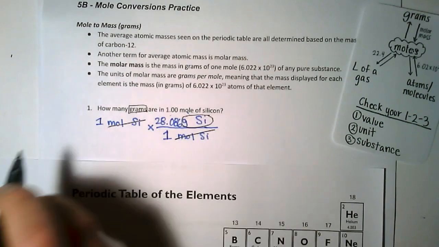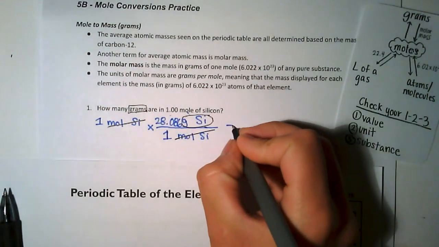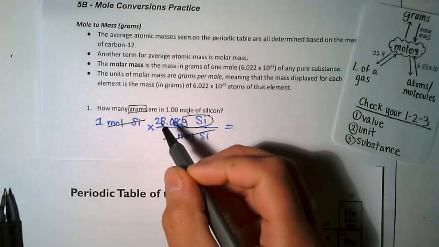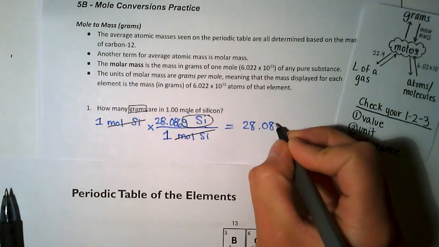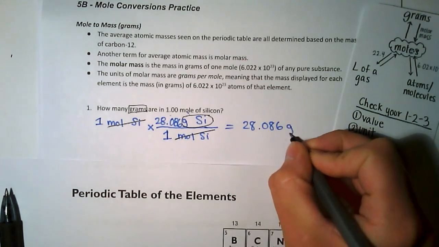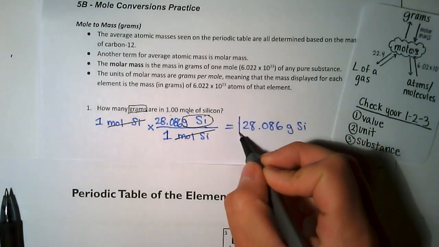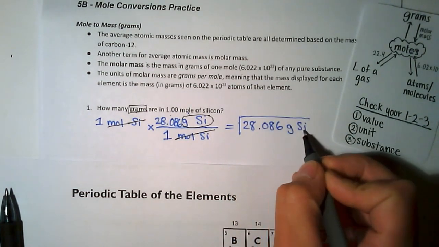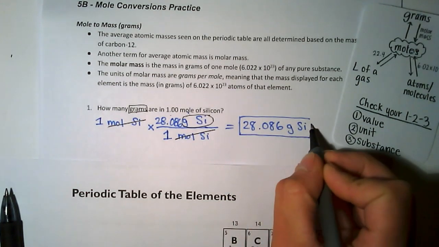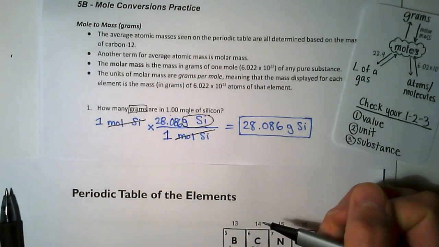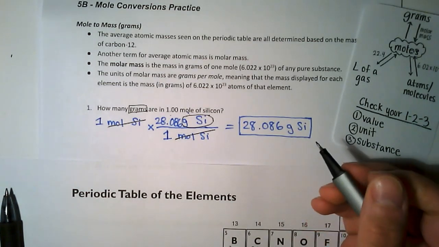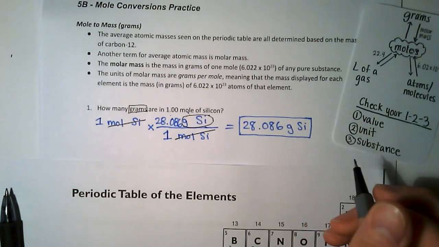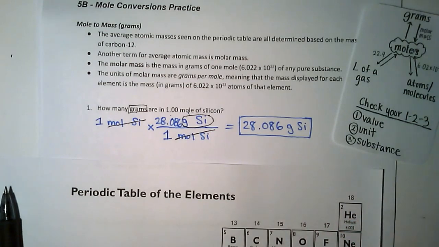How many grams of silicon? So now I'm just going to multiply across. 1 times 28.086 gives me 28.086, and then my units are grams of Si. It's important that we always put a unit and a substance on all values when we are making mole conversions, because a gram of silicon and a gram of carbon are not the same thing. So we need to specify what exactly we are talking about.